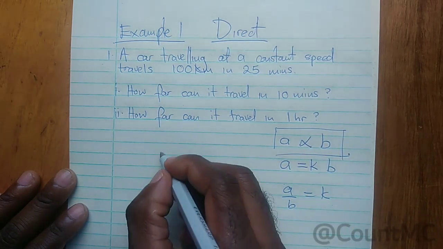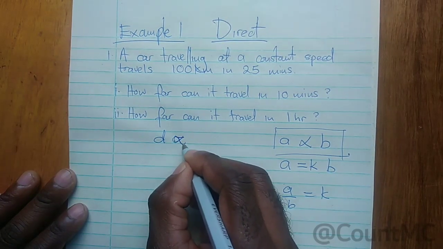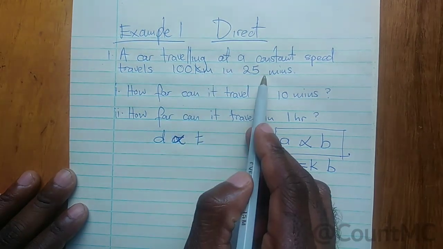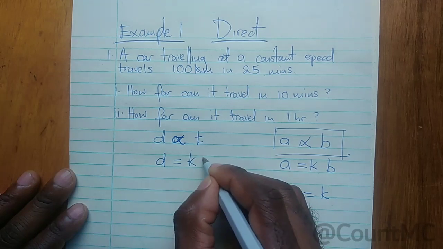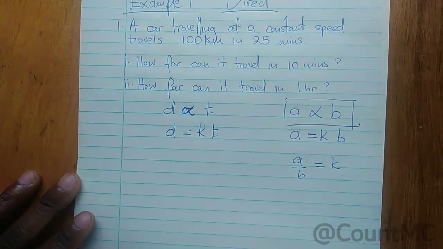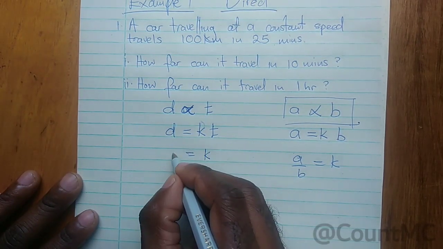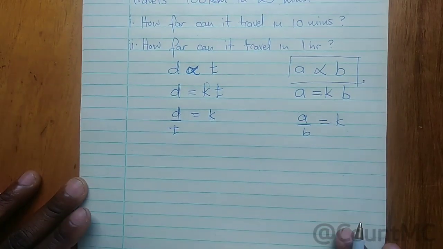So let's start. Distance is proportional to time. This is distance, this is time. Distance is equals to K times time. You remove this, you put this too. Now, K is equals to distance over time. Let's look for our K.